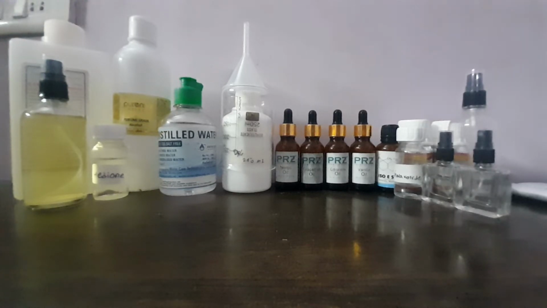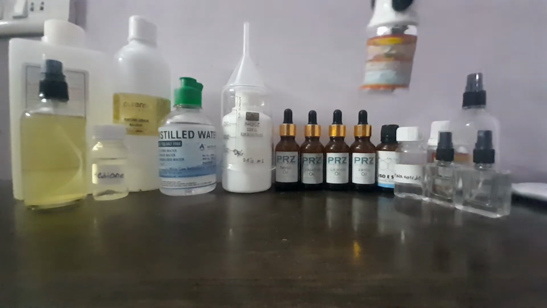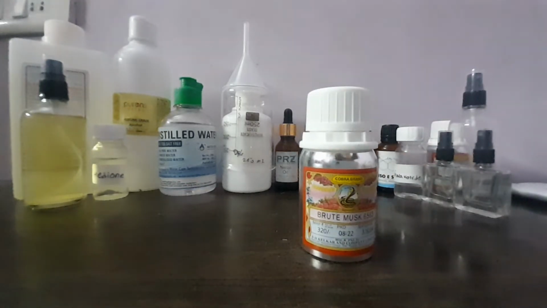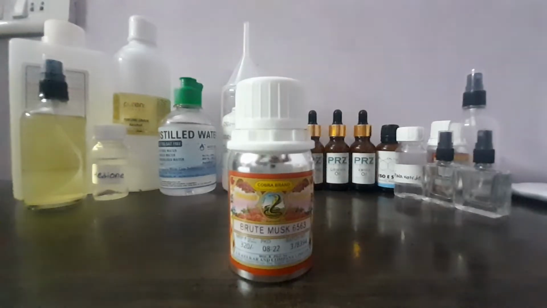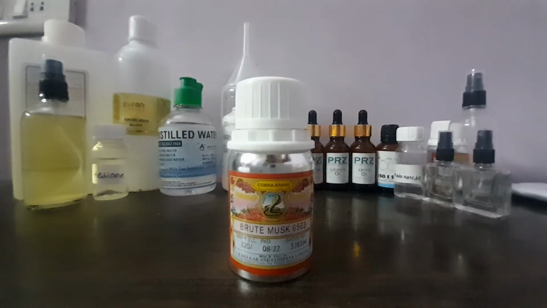Now, something more about fragrance oils which you must know is that a lot of people say that they're not even perfumery material. Why are you using fragrance oils in a perfume? They're more like hand sanitizer material or your soap making material or candle making or incense stick making material. Now, I'm going to be honest with you.